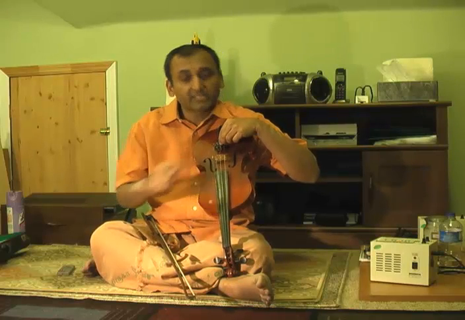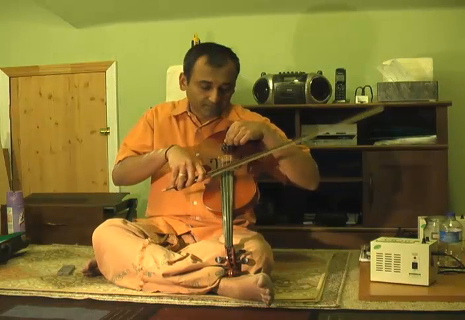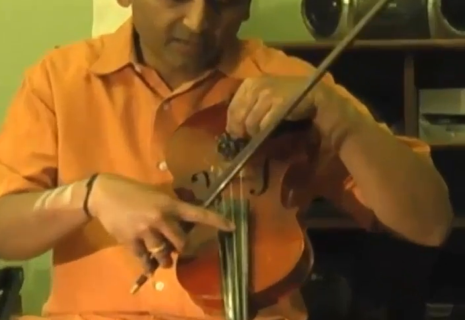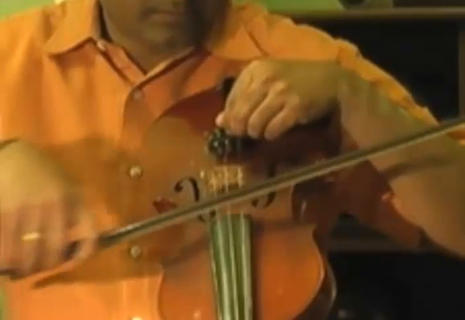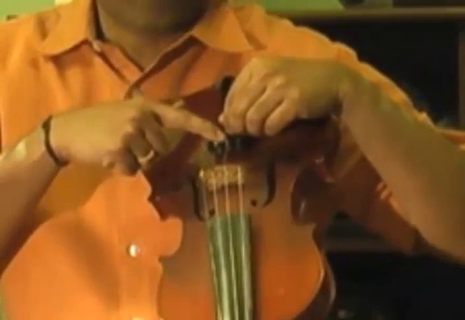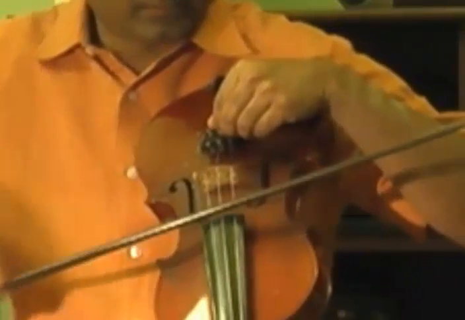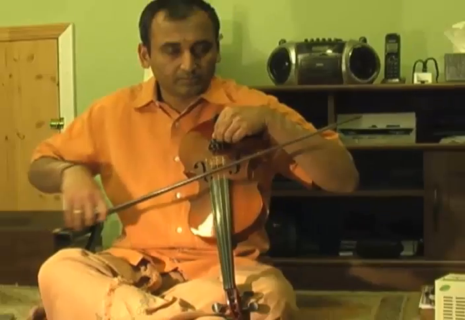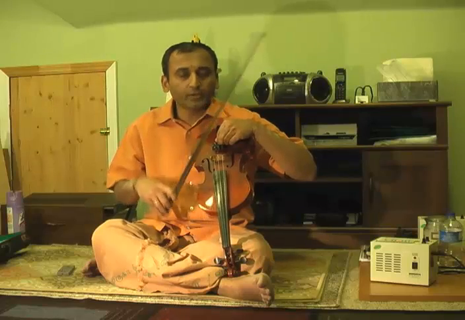Now we go to the third string. Third string is the pa swara, the lower scale, but we would play the second and third strings together. So I am using the fine adjuster on the third string to bring it up to the shruti. And once I get the unique resonance, I stop. That means now I have the perfect shruti.